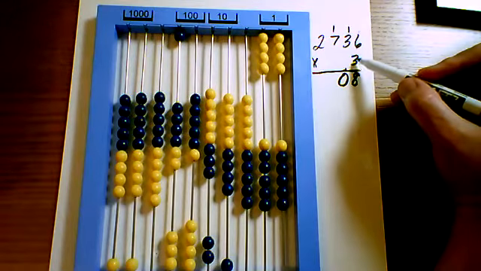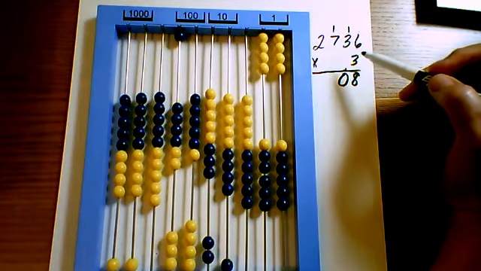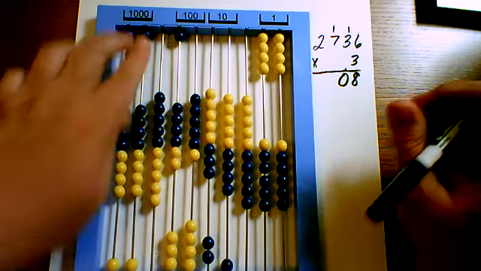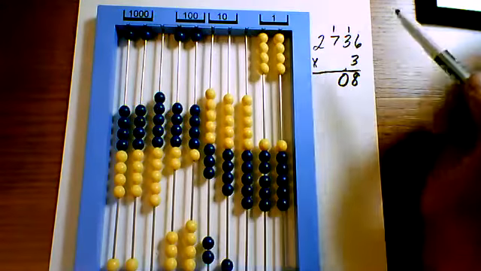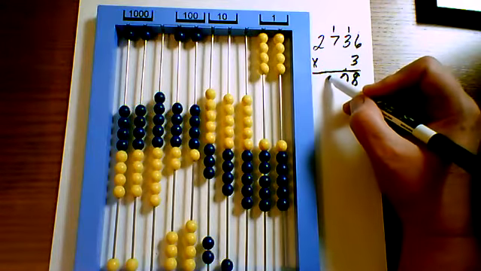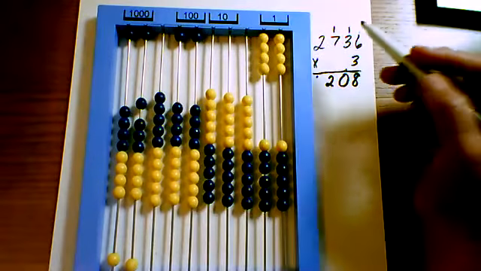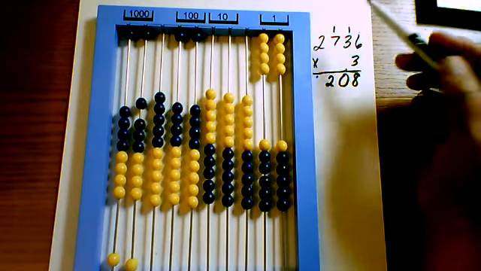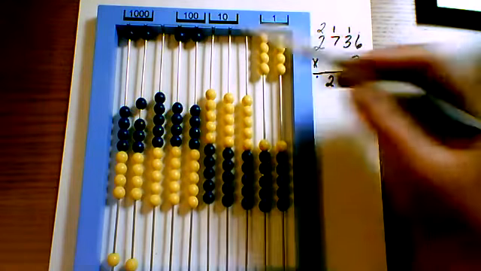Then I say 3 times 700 is 2100, which I'll enter right here. So here's the 2100. How many hundreds do I have? I have 2 of them. So how many hundreds do I have? I have 200. And I carried the 2 for the 2000.